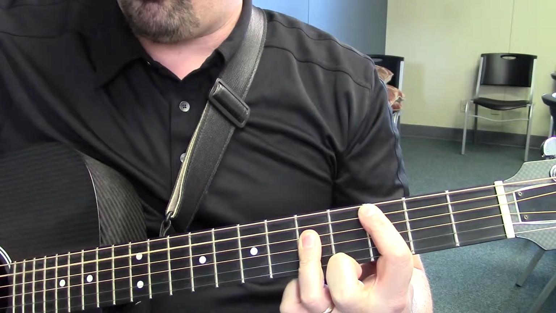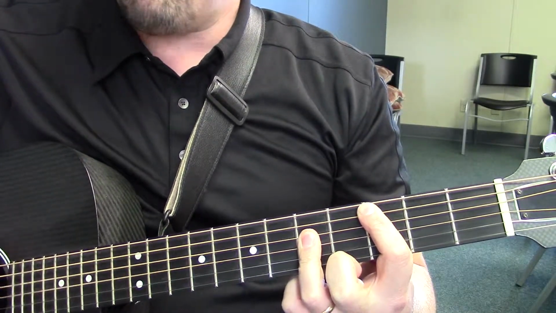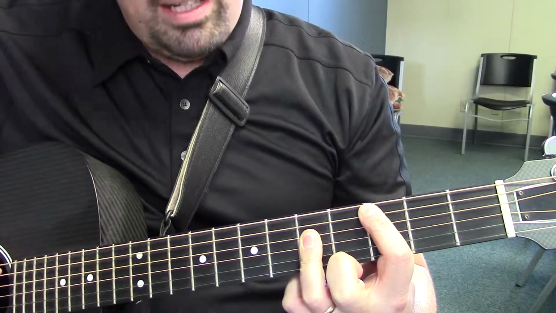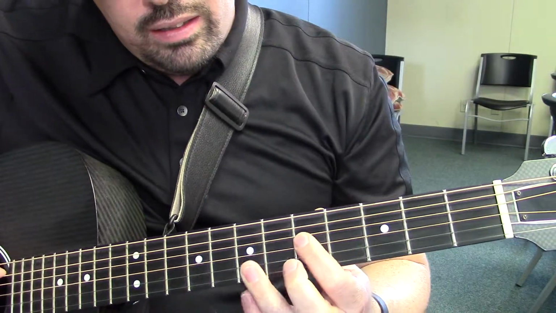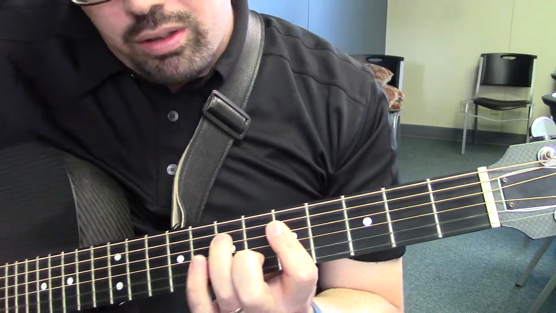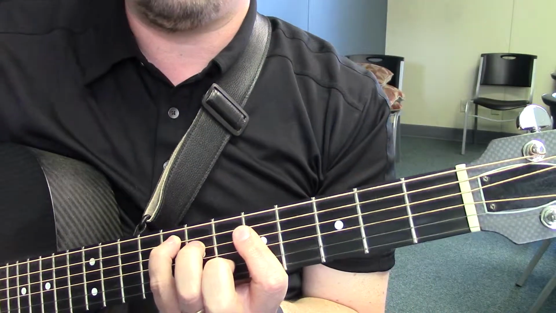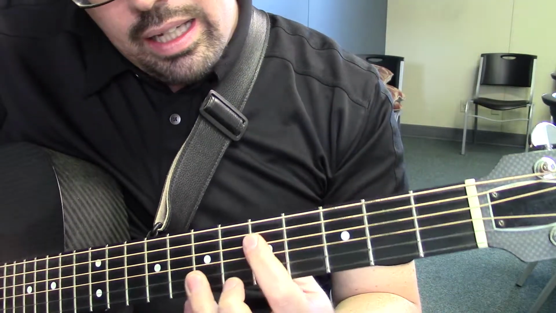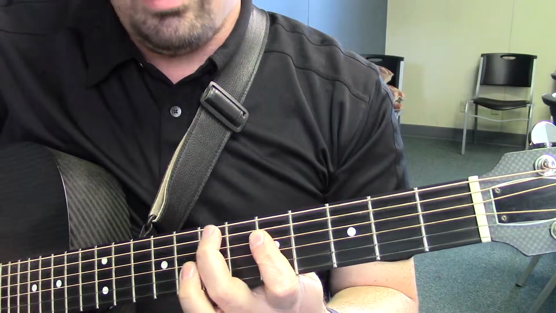So an A-shaped bar chord. Now, there are other shaped bar chords, and that's what we're going to look at in a second. But the point is, I use this octave here, and using that, I'm going to construct what would be the equivalent of a G bar chord.